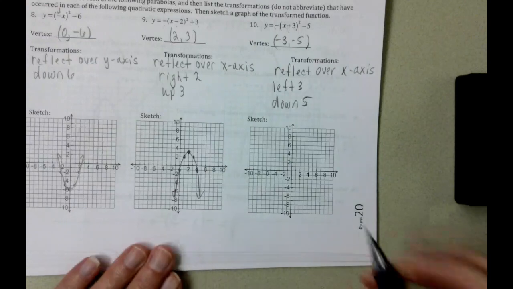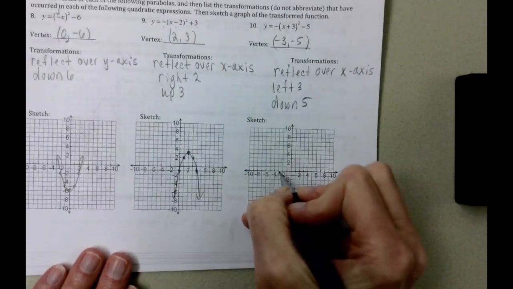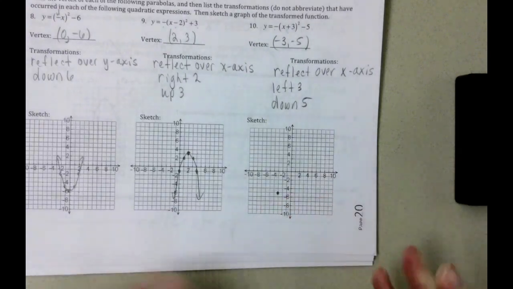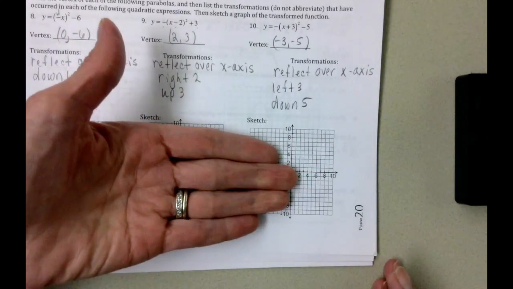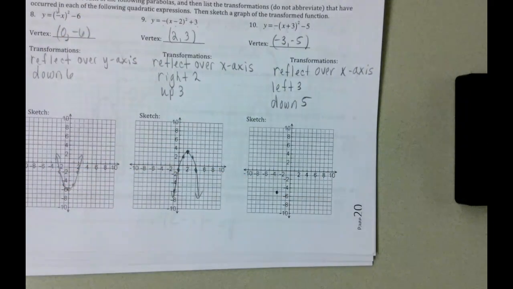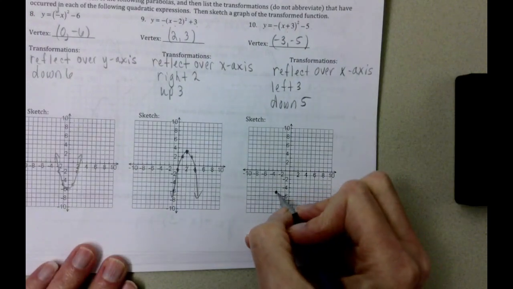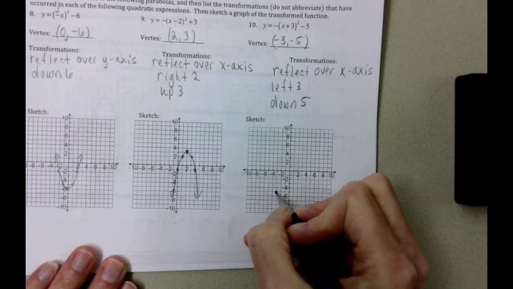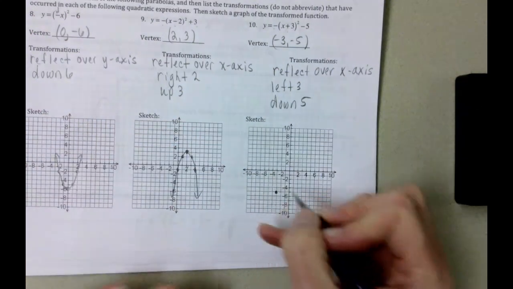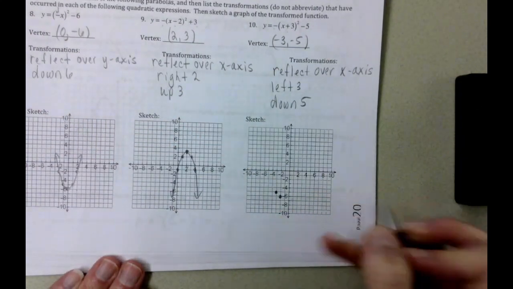And let's start by graphing -3, left 3, down 5. And once again, we are going to reflect over the x-axis. So we're going from here, and we're going to turn it upside down. So when we do that, same pattern as before. 1 space to the right, 1 up, except that we're going to reflect. So we're going 1 down.